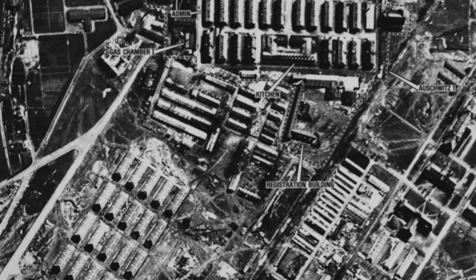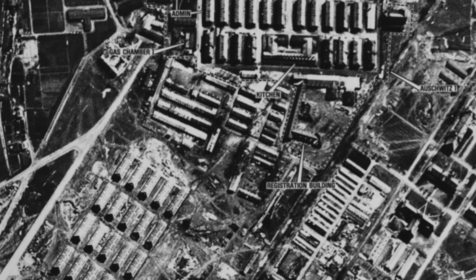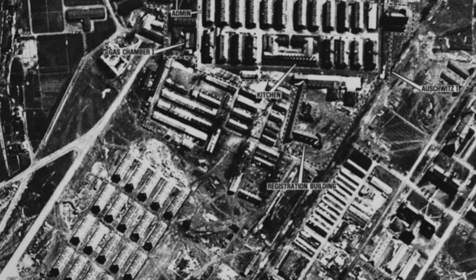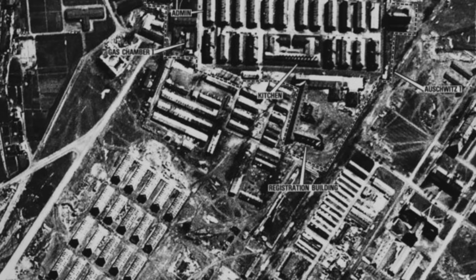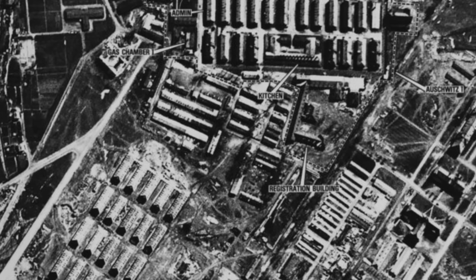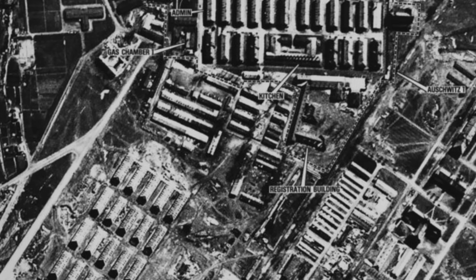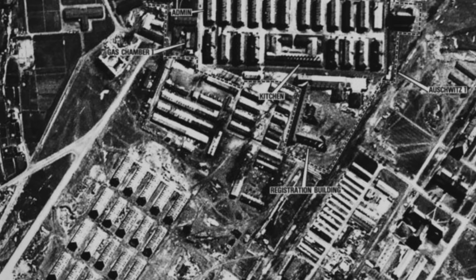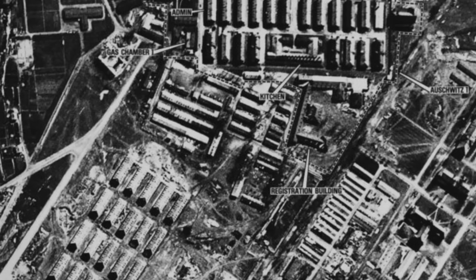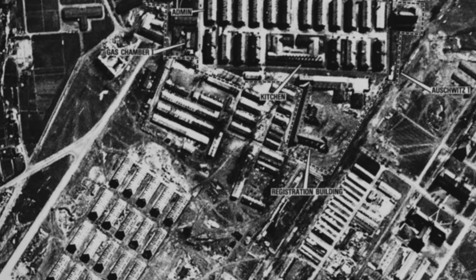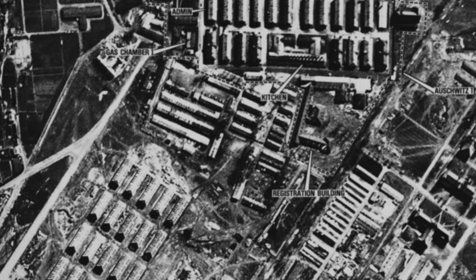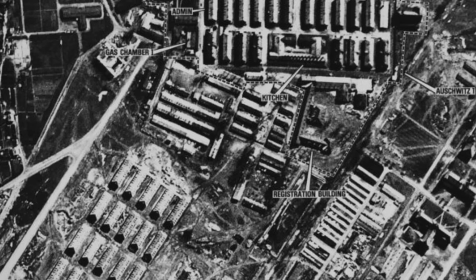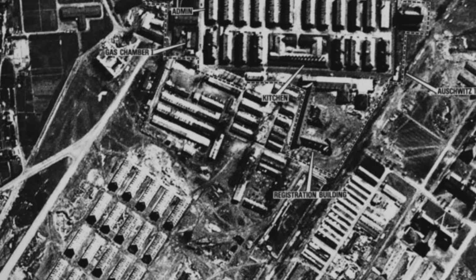Höss wrote repeatedly to Himmler requesting more resources, more workers, more materials, and clearer guidance about the camp's long-term function. Himmler responded by sending inspection visits and issuing broad directives. In March 1941, Himmler personally visited Auschwitz for the first time and was impressed, or appeared impressed, by what he saw. He issued a set of expansion orders during that visit that fundamentally changed the camp's character and scale.